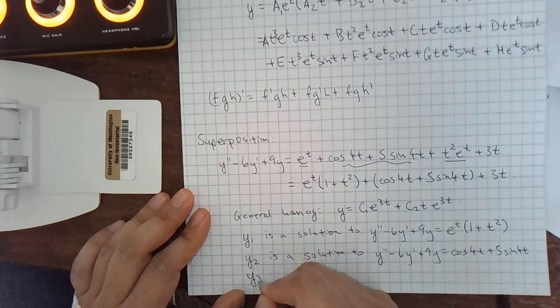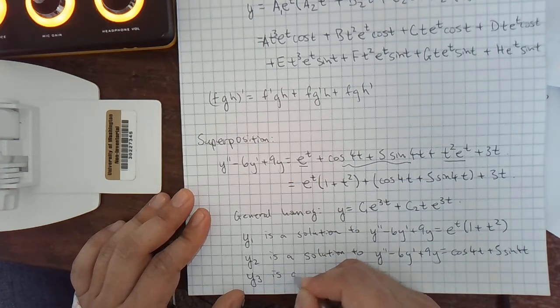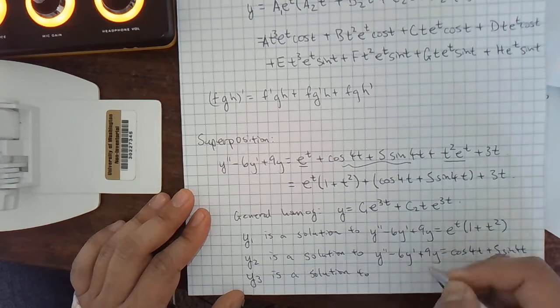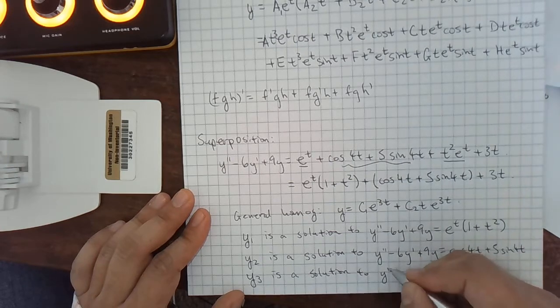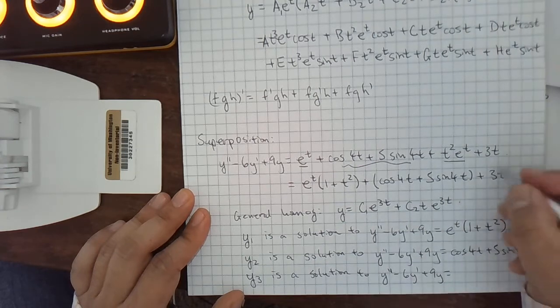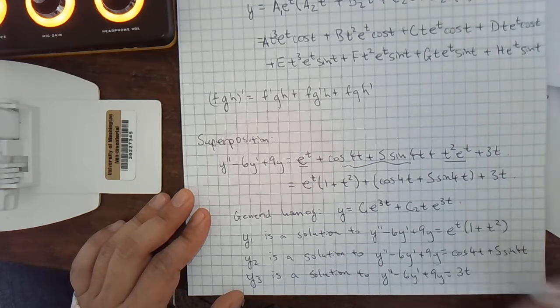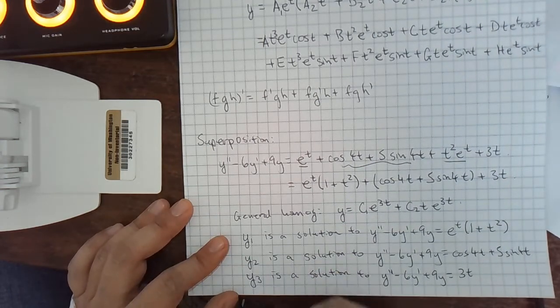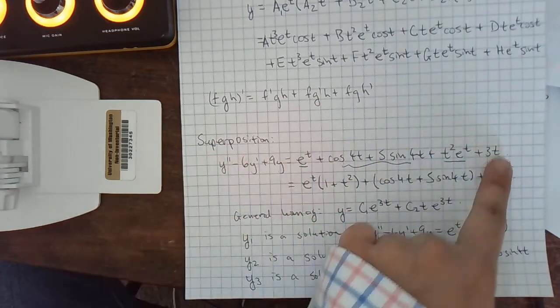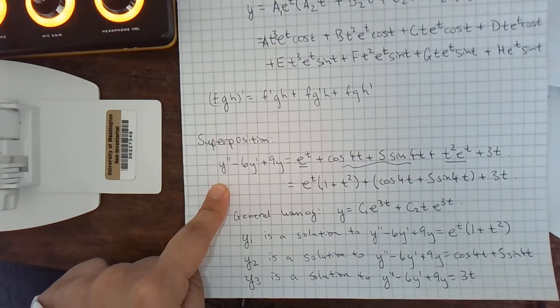And then y3 is a solution to y double prime minus 6y prime plus 9y equals this part, 3t. Then y1 plus y2 plus y3 is going to be a solution to the original equation.